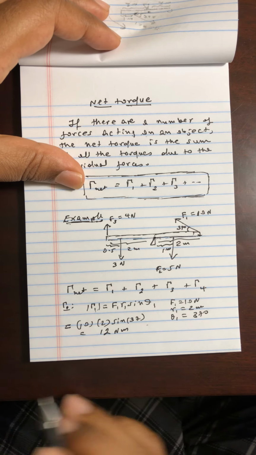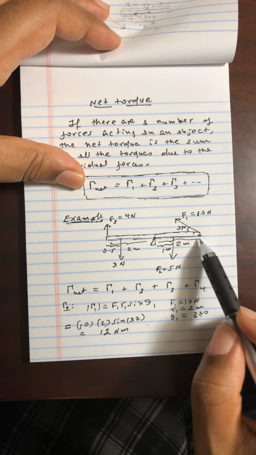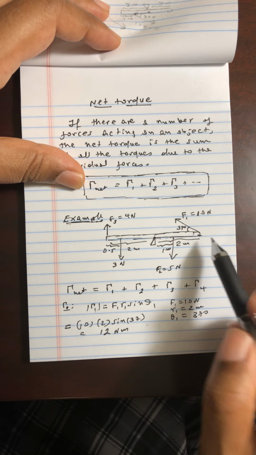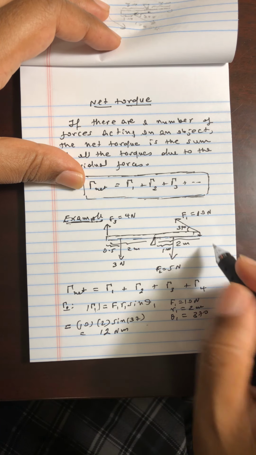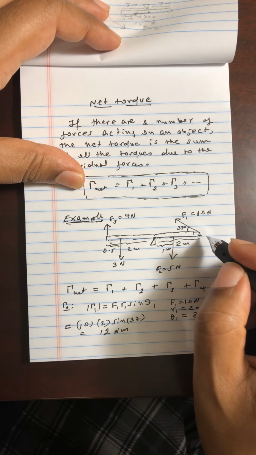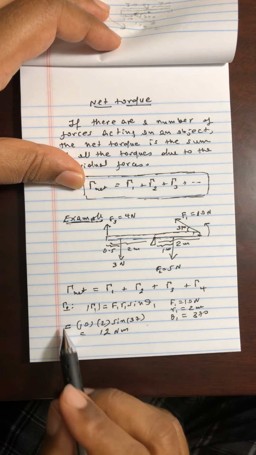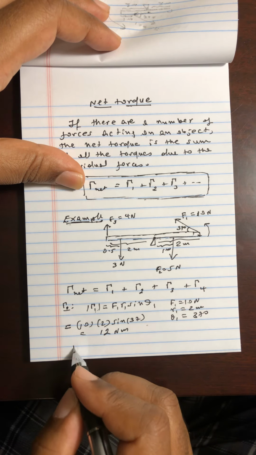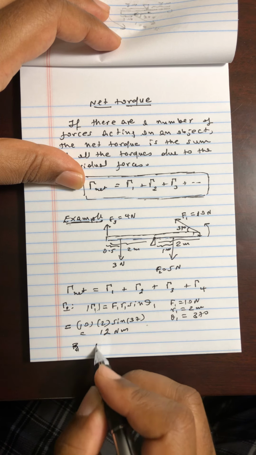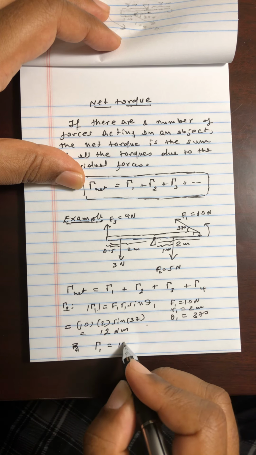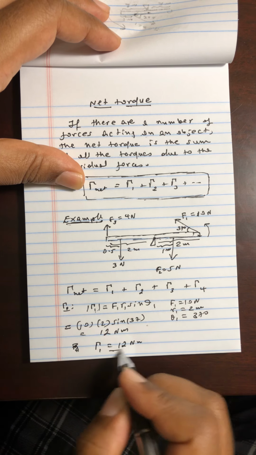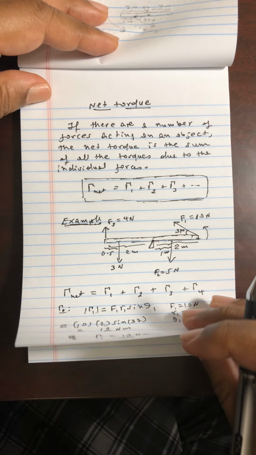And then we have to figure out whether it's positive or negative. What's the effect of this force? Well, it's pulling up. So the effect of this force is to rotate this way, which is counterclockwise. So this torque is positive. So tau 1 is actually positive 12 newton meters. Okay, let's do tau 2.